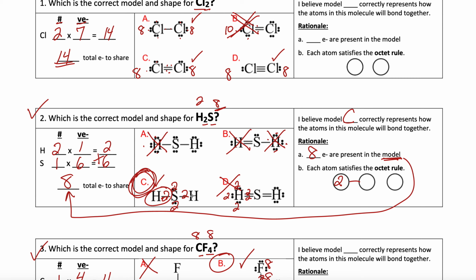Then there's a single bond. That sulfur has 2, 4, 6, 8 because it has all those electrons. So sulfur has 8, and this little hydrogen shares just those 2 with a single bond. So this is proving that each one of these atoms has their version of an octet by sharing the 8 that we started with.